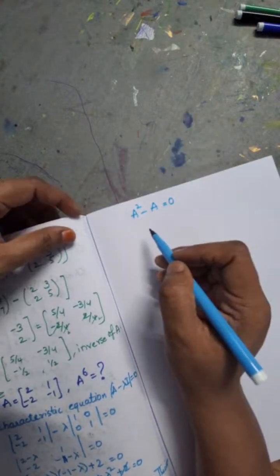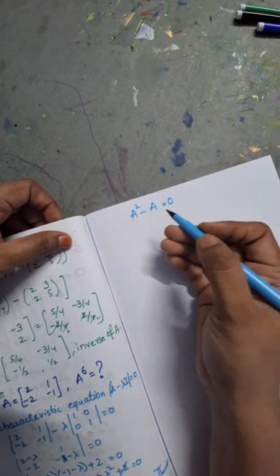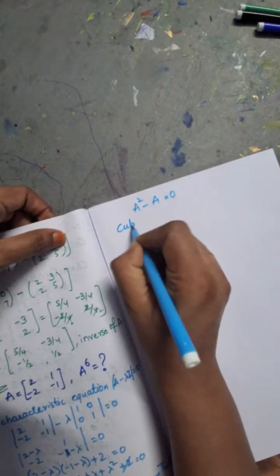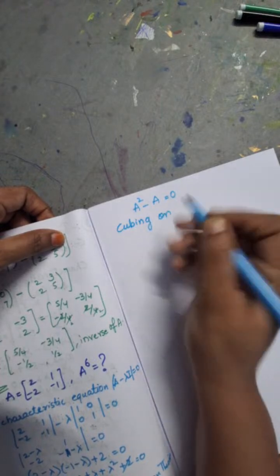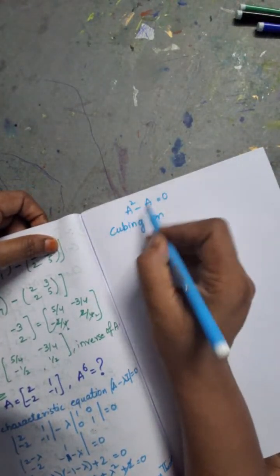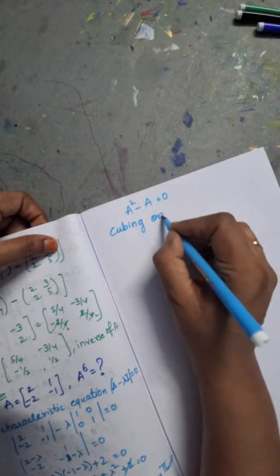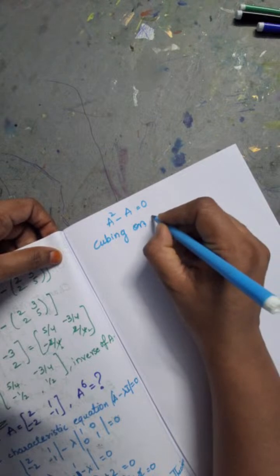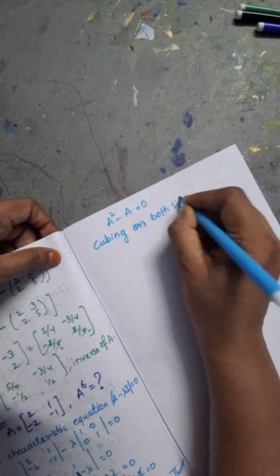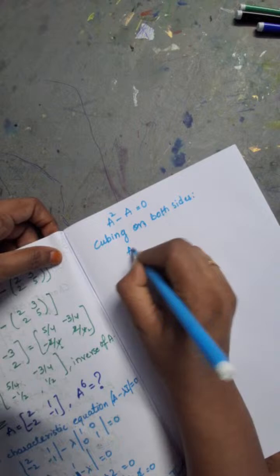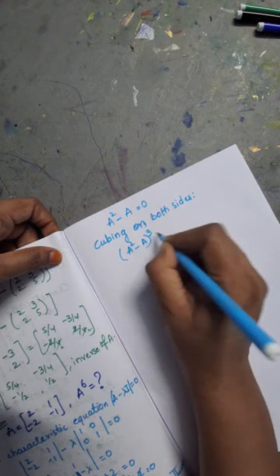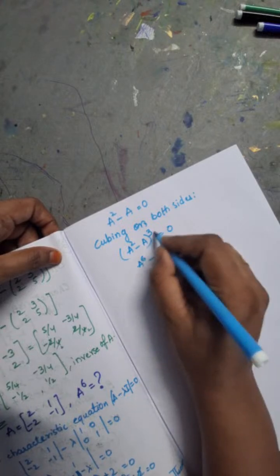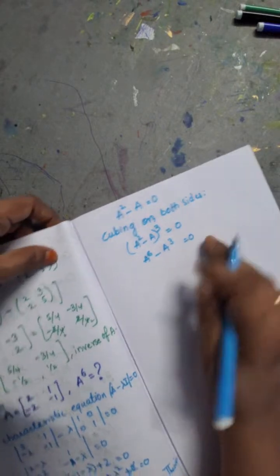So from this we have to find what? A power 6. We don't have an A power 6 term. So what do we have to do? Cubing on both sides. If we want A power 4, we have to square on both sides. But here we have to find A power 6, therefore we are cubing on both sides. Okay, what will we get? A square minus A whole cube equal to 0. That is A power 2 power 3 to 6 minus A cube equal to 0.